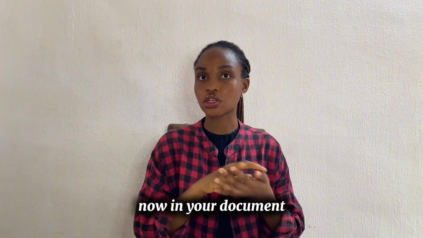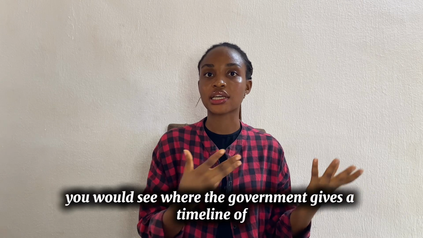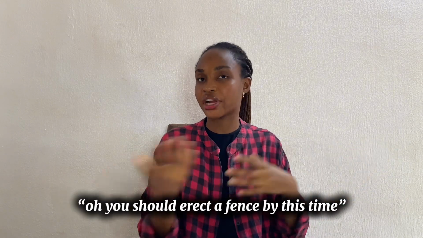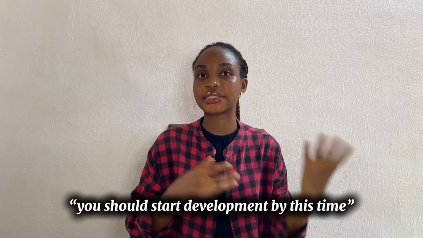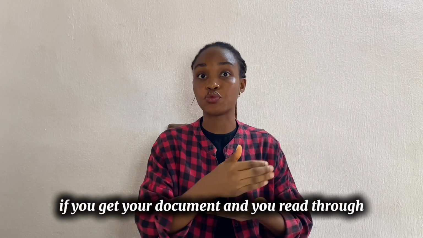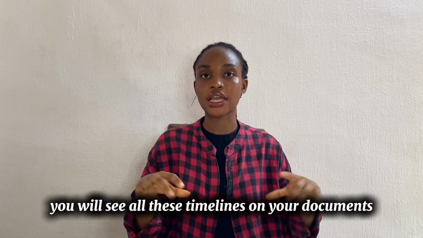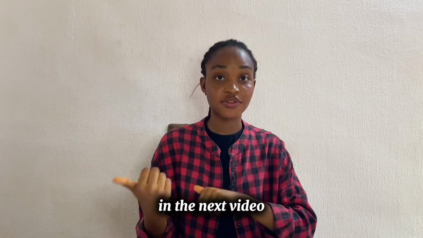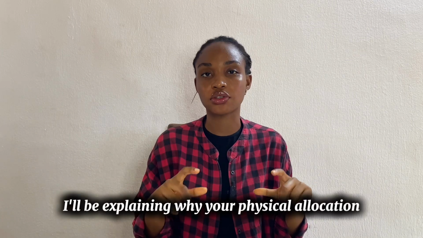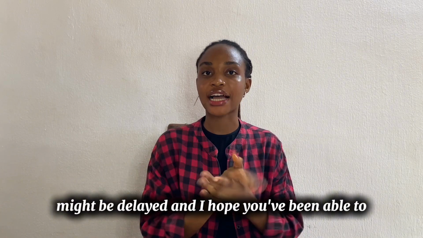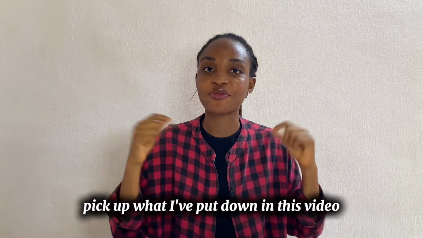Now in your documents, you would see where the government gives a timeline of, oh, you should erect a fence by this time, you should start development by this time. If you get your document and you read through, you will see all these timelines on your document. In the next video, I'll be explaining why your physical allocation might be delayed, and I hope you'll be able to pick up what I've put down in this video.